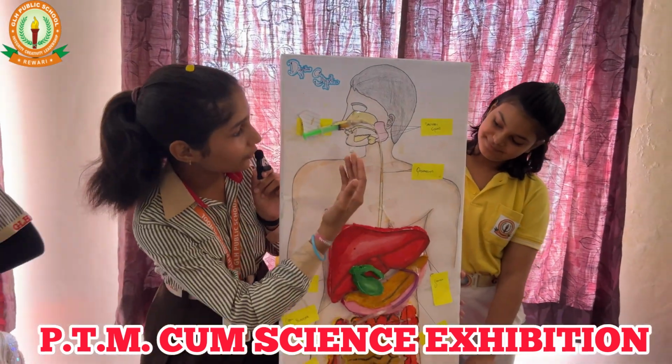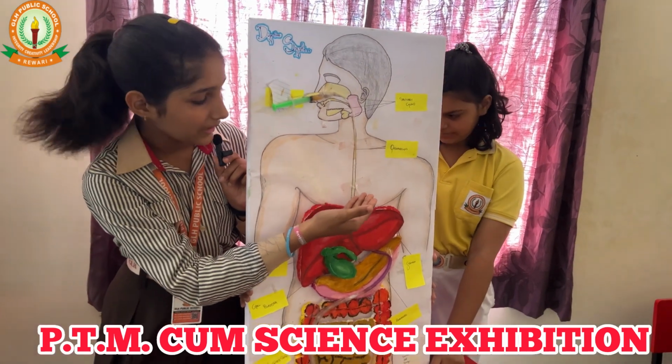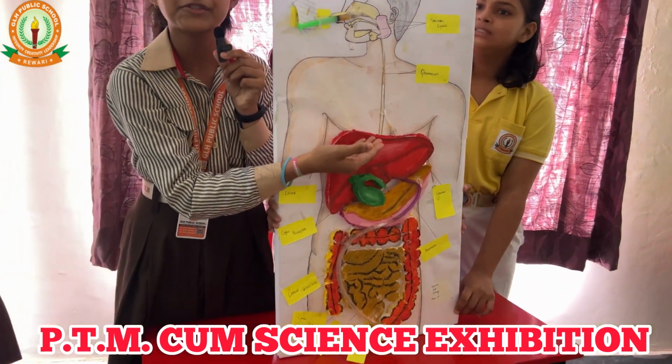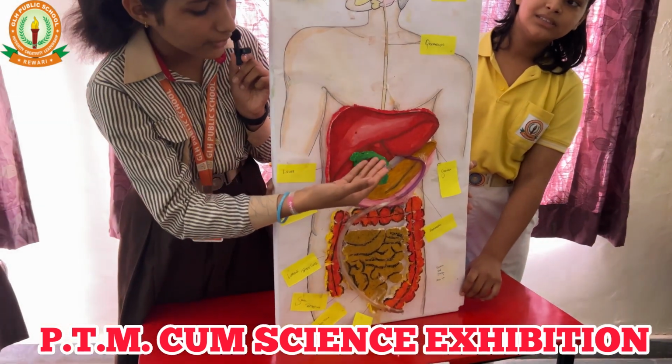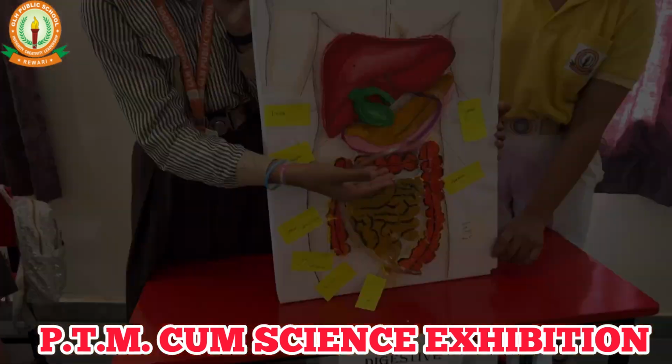So, first up, food goes to the salivary glands, to the esophagus, then to the liver where bile juice is produced to break down our food. Then it goes to the stomach, to the pancreas, and then to the small intestine.